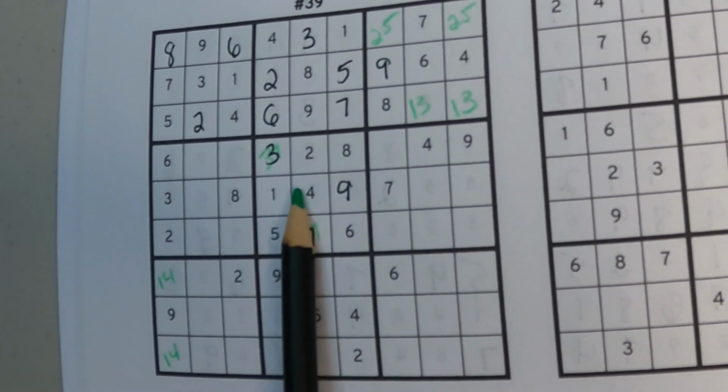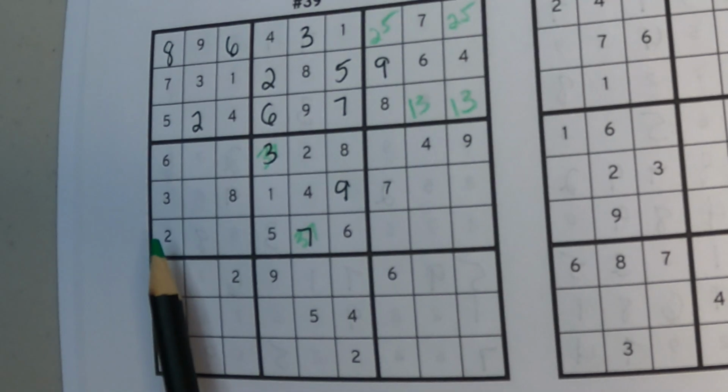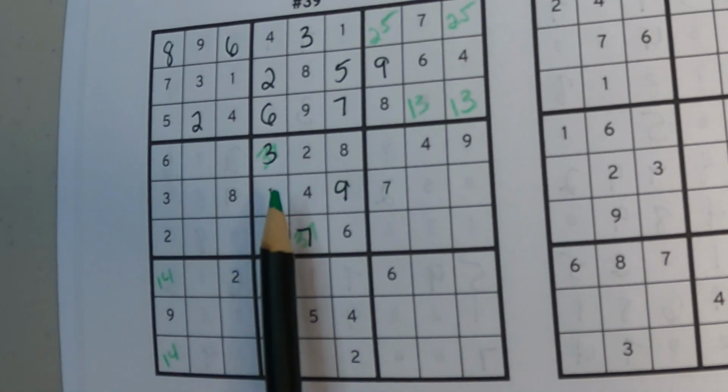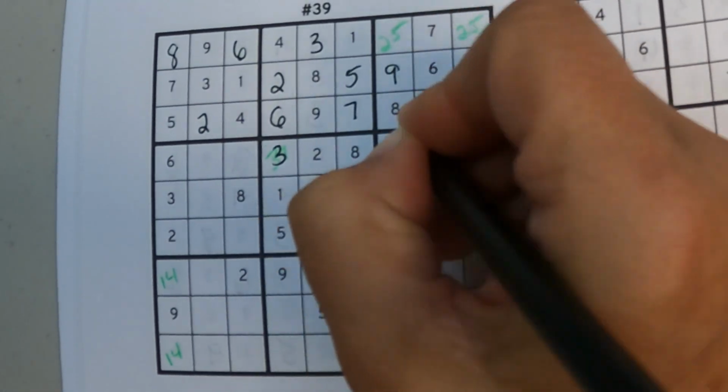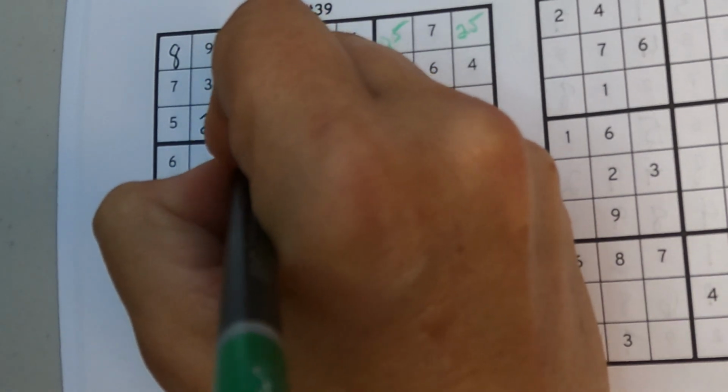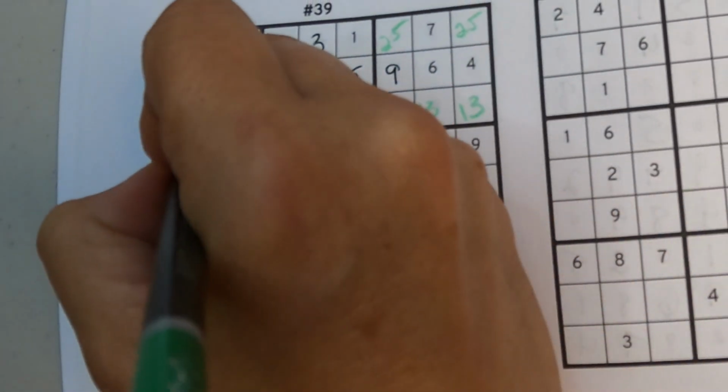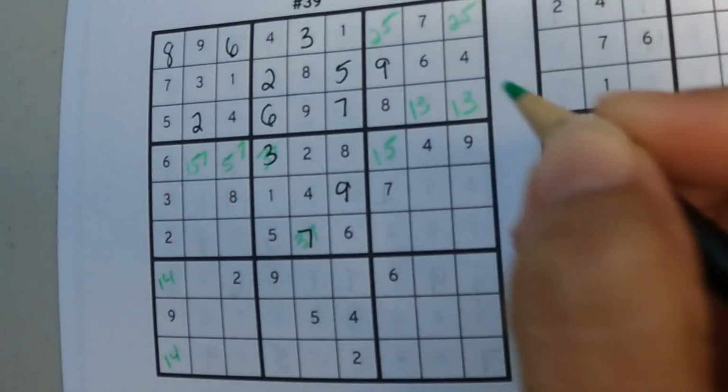For this row, we're missing 1, 5, and 7. We've got the 7 here, so 1, 5. 1 here, so 5, 7. And no help here, 1, 5, 7.